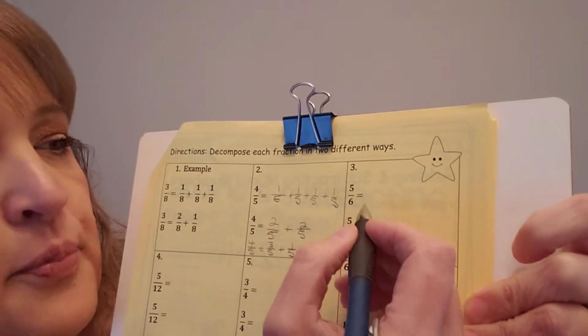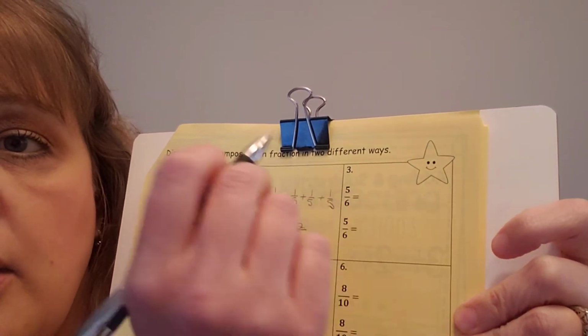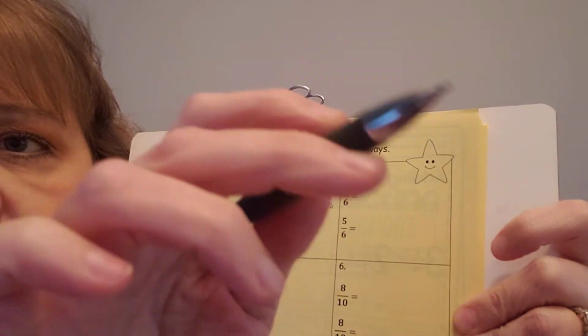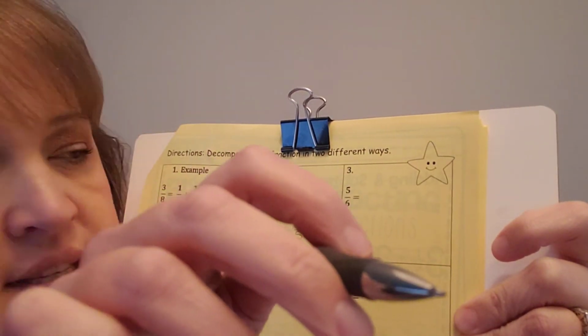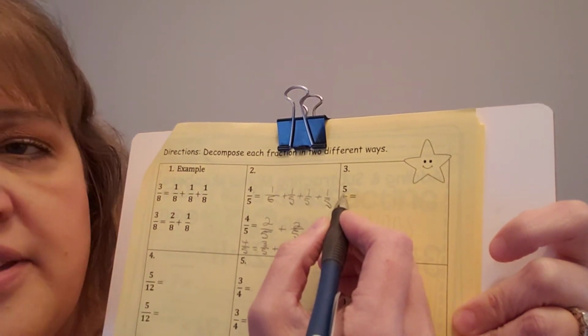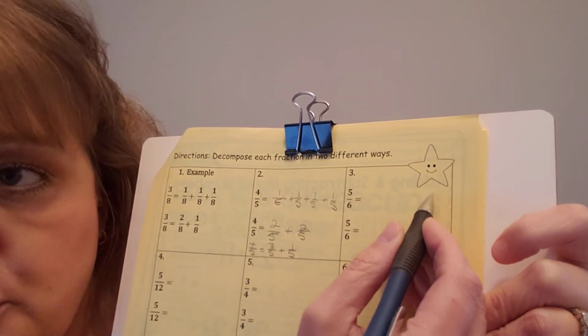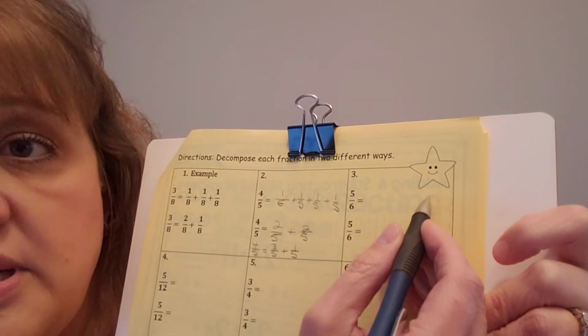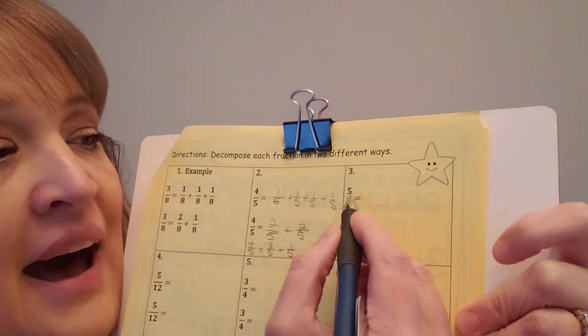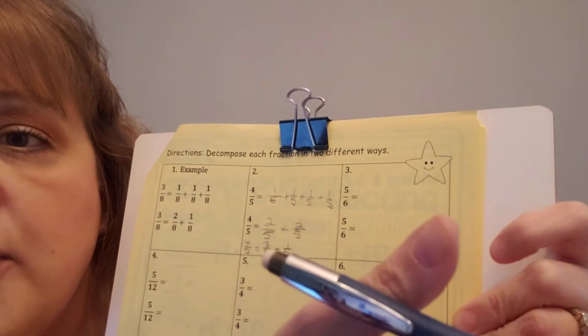Okay, so let's go to 5/6. How could we break up that 5? We could break up that 5 by doing 1/6, 1/6, 1/6, 1/6, 1/6, 5 times. I could break that 5/6 into a 2 and a 3. 2 plus 3 is 5, 6. I could break this 5/6 into a 4 and a 1.